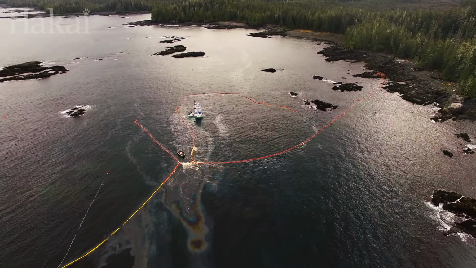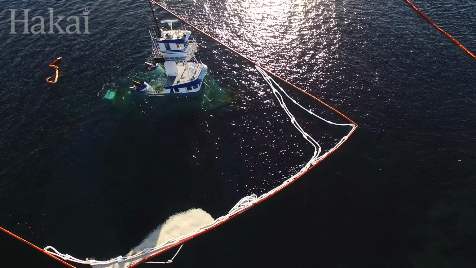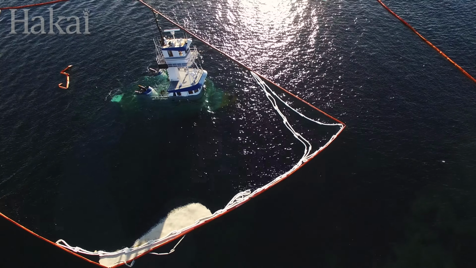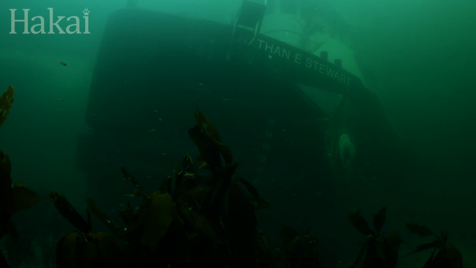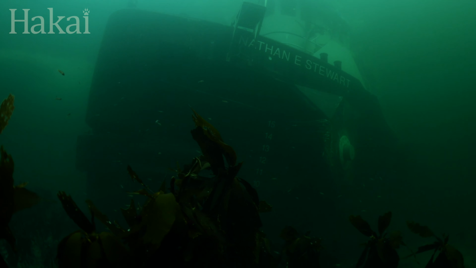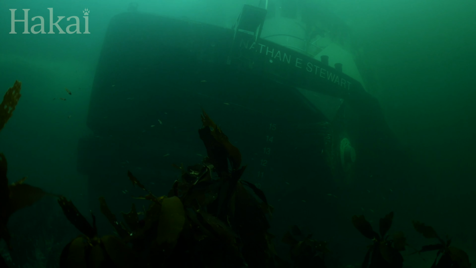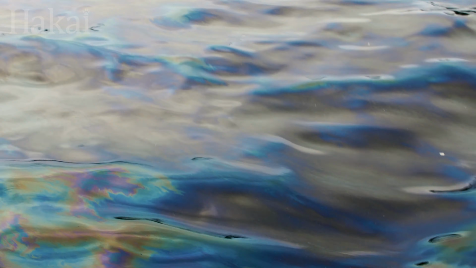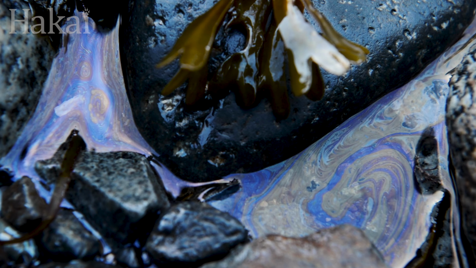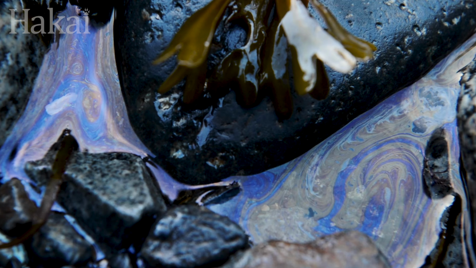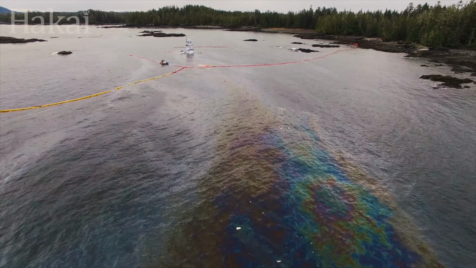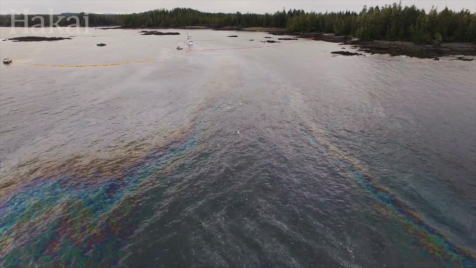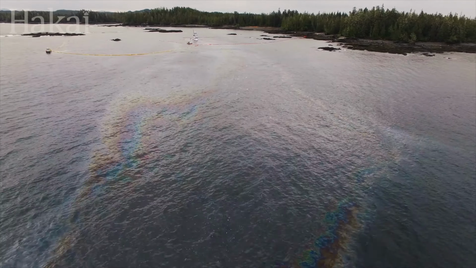On October 13th of 2016, the Nathan E. Stewart, an American-owned tug, ran aground in Heldsick territory on the central coast of British Columbia after its watchperson fell asleep. As the tug sank, it leaked more than 100,000 liters of diesel fuel, lubricants, and other pollutants into the surrounding waters. And the ocean carried these pollutants like a massive conveyor belt, affecting a huge swath of the local fishing waters.